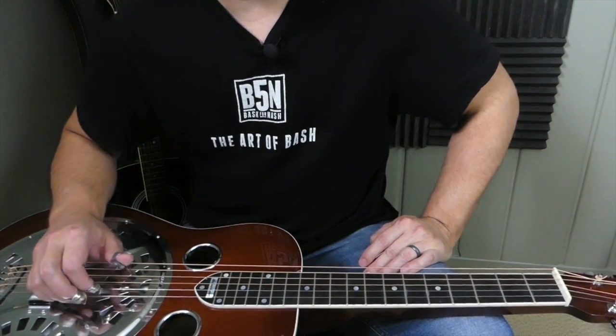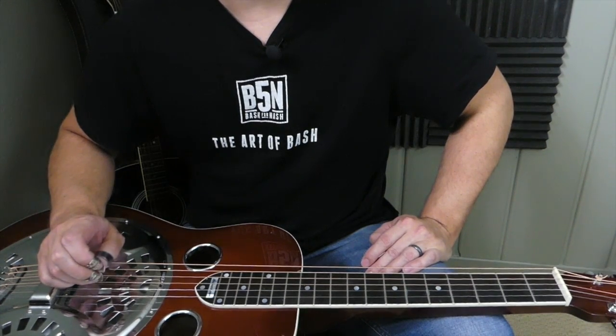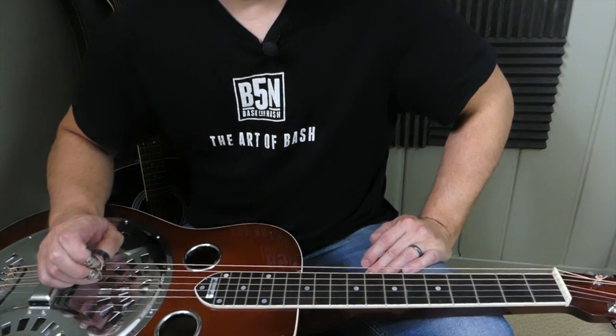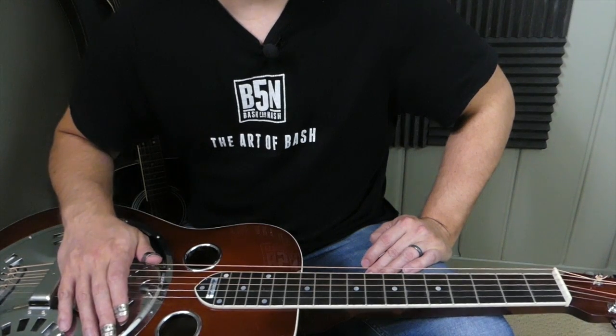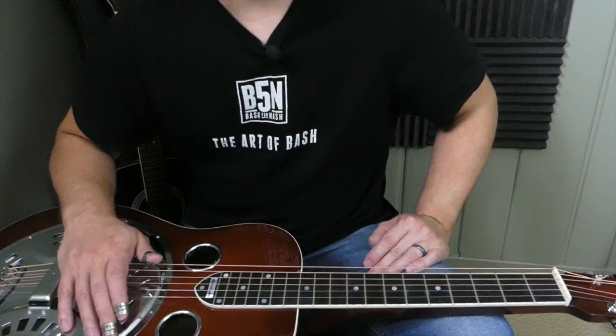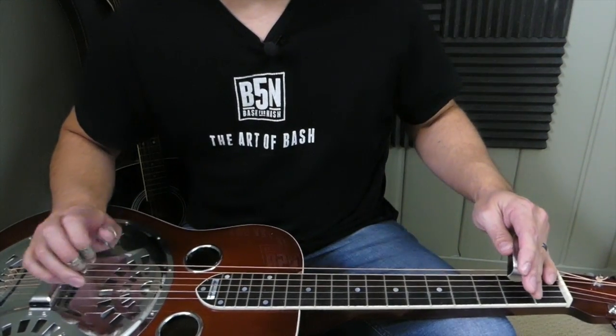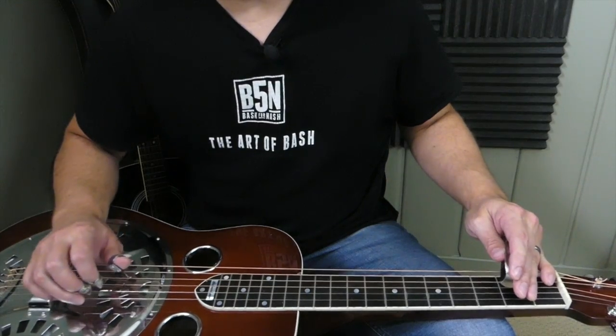And that could very well be a basic melody. You can always make a basic melody really interesting and musical. It's not always easy, but it's definitely a good exercise to try. So that's kind of what we're doing here, but we're just doing a short phrase.